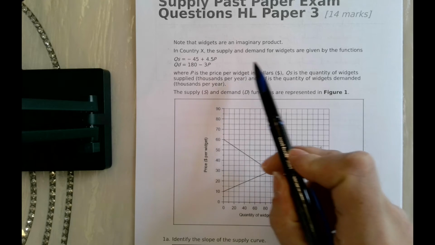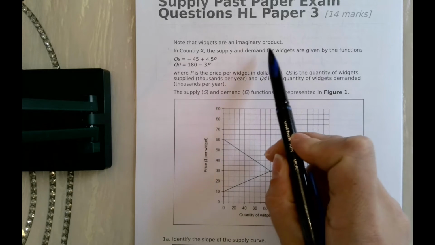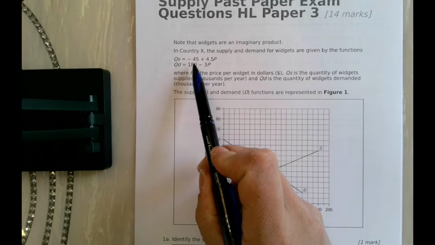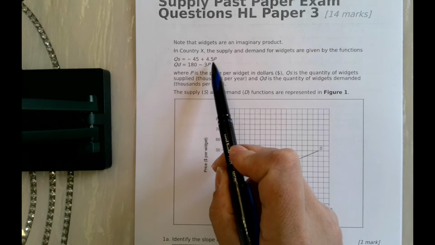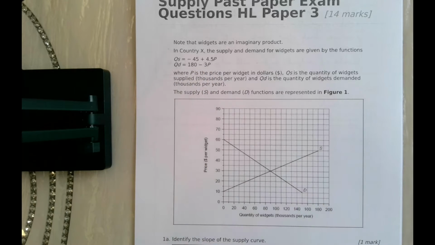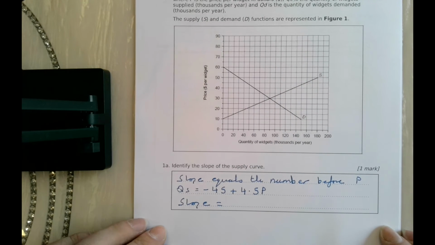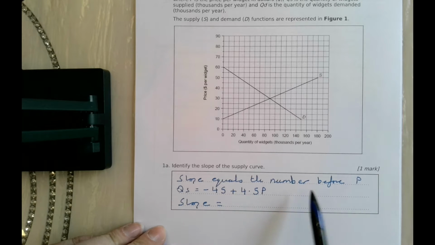So in country X, the supply and demand for widgets, which is an imaginary product, are given by the functions. So just the supply is QS equals minus 45 plus 4.5p. Now I will go into a little bit further in a second what each of these numbers mean. So the first question says identify the slope of the supply curve. Well, what we're saying is the slope equals the number before p. That's how we're going to view it.